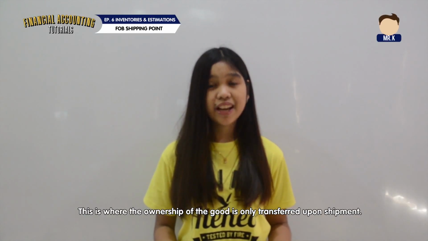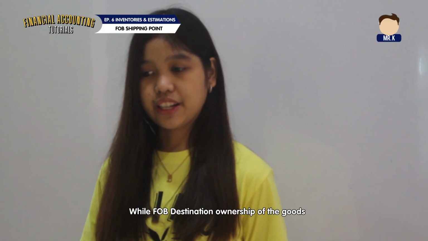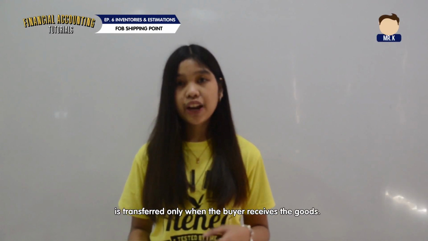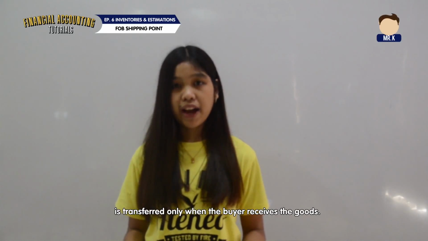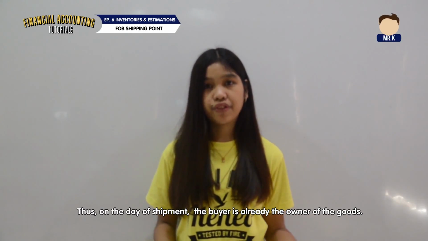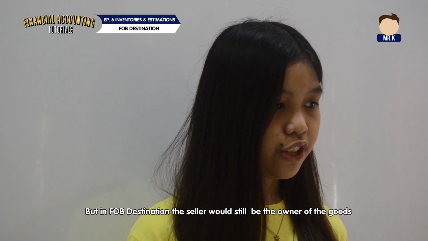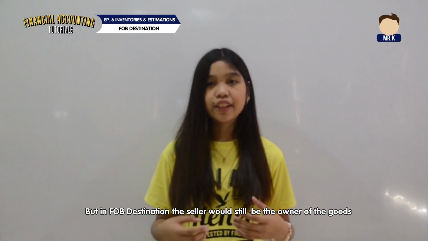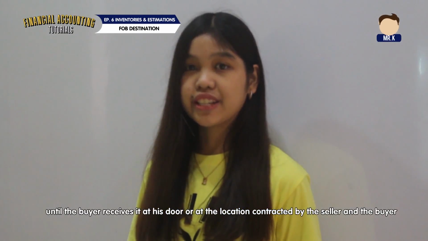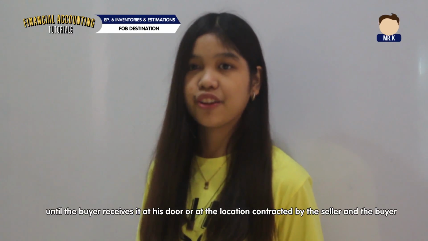Now, FOB shipping point, this is where the ownership of the goods is transferred upon shipment. While FOB destination, ownership of the goods is transferred only when the buyer receives the goods. Thus, on the day of shipment, the buyer is already the owner of the goods. That is the FOB shipping point. But in an FOB destination, the seller would still be the owner of the goods until the buyer receives it at his door or at the location contracted by the seller and by the buyer.